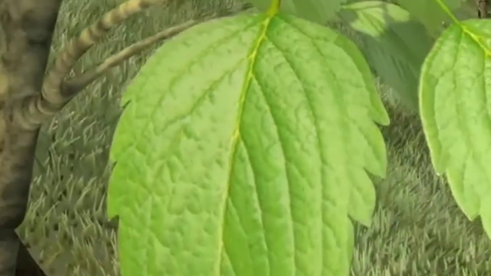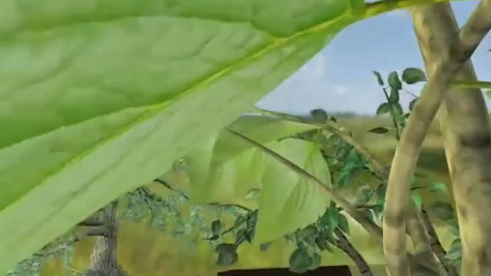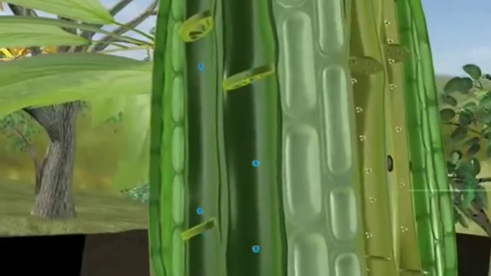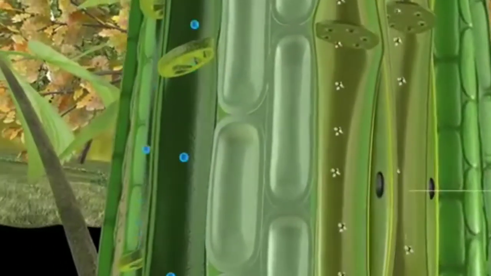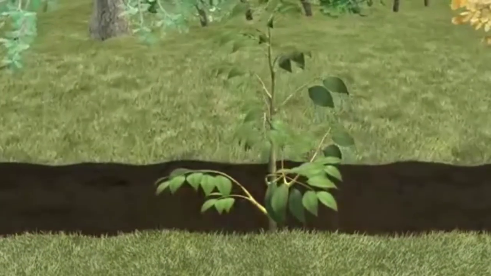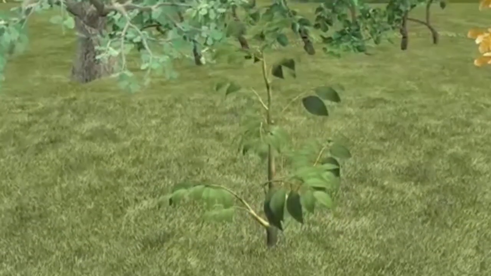Phloem tissue consists of less specialized nucleate parenchyma cells, sieve tube cells, and companion cells. Transport of food in phloem can be up or down the stem to reach all parts of the plant. Hence, transportation in plants is the function of xylem and phloem cells.